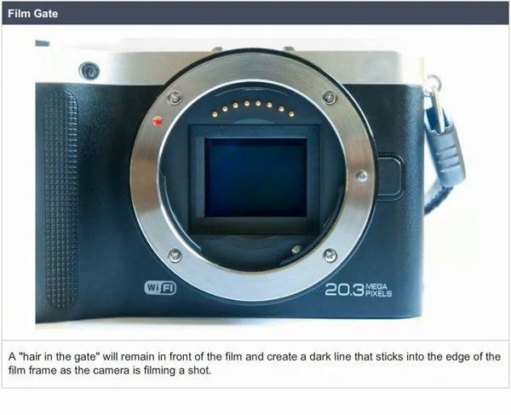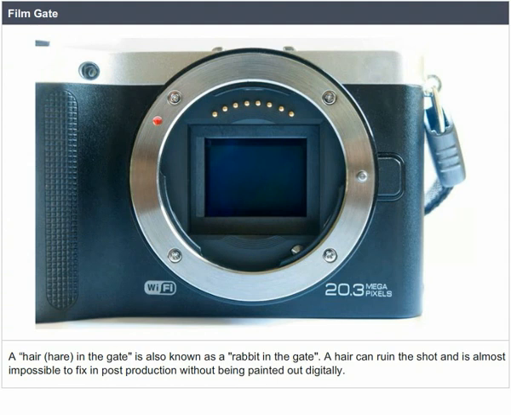A hair in the gate will remain in front of the film and create a dark line that sticks onto the edge of the film frame as the camera is filming a shot. A hair in the gate is also known as a rabbit in the gate. A hair can ruin the shot and is almost impossible to fix in post-production without being painted out digitally.